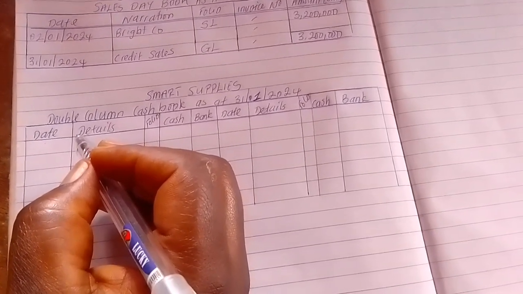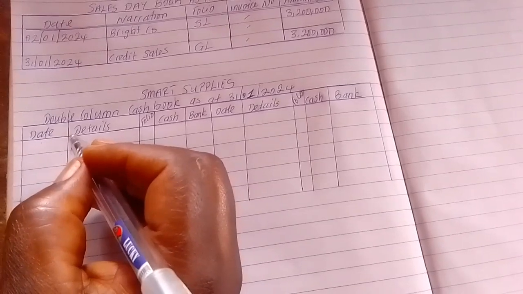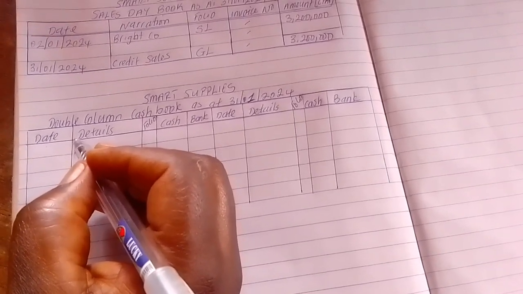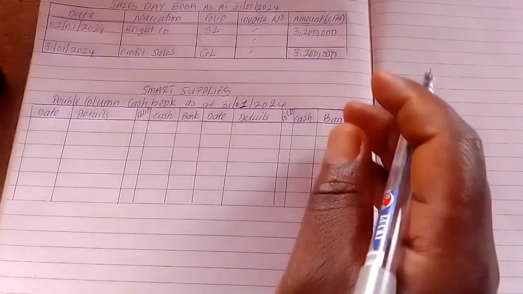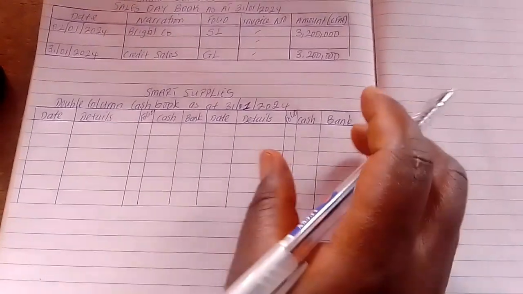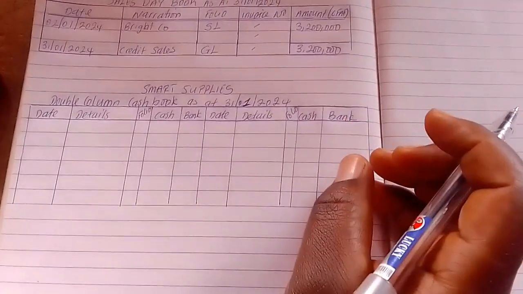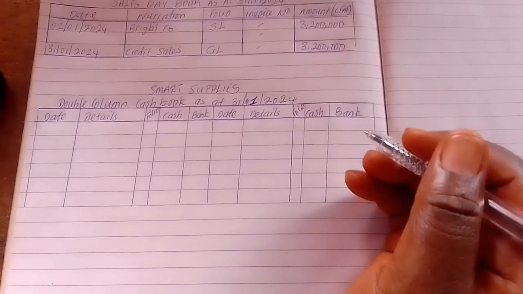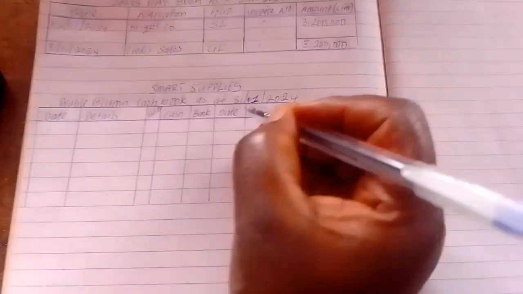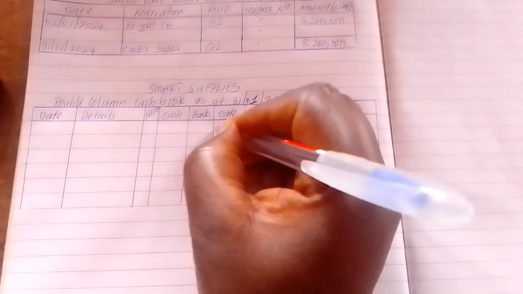office furniture was purchased for 1,200,000 francs CFA and paid in cash. Like I said in my previous video, in this cash book, all payments are credited and all receipts are debited. So since it's a payment of an office equipment, we carry it to the credit side.